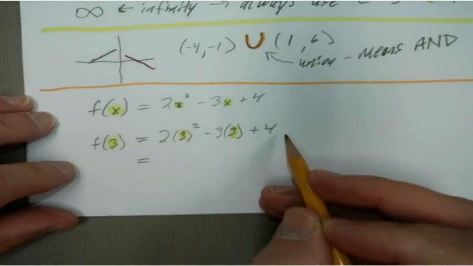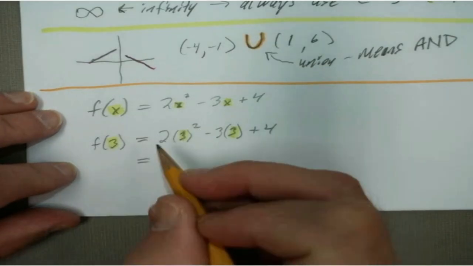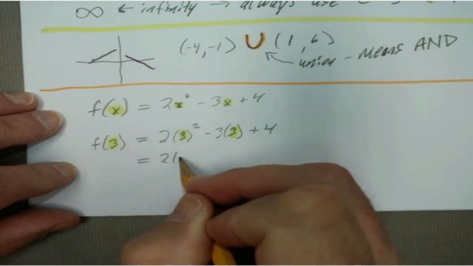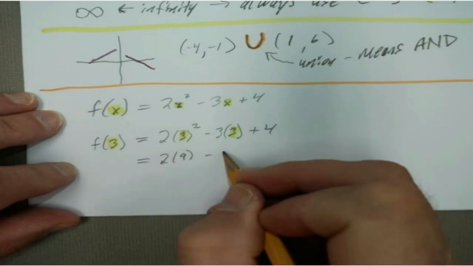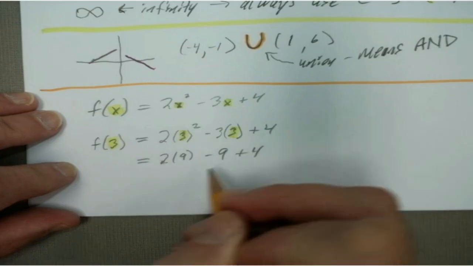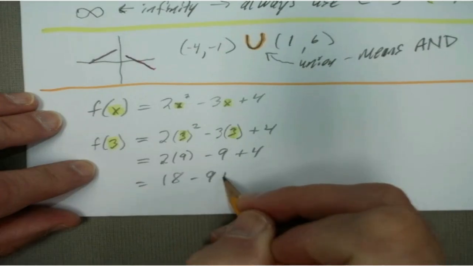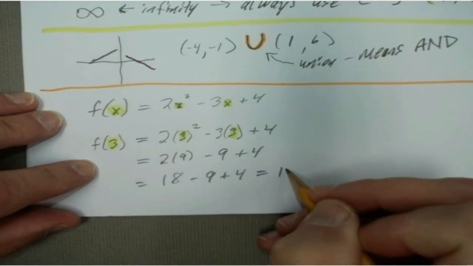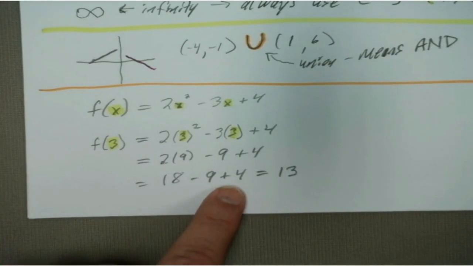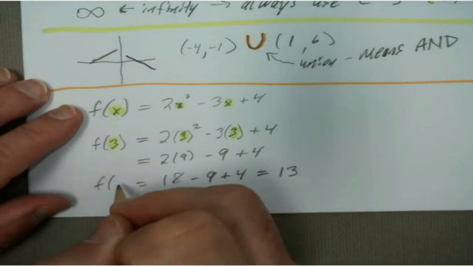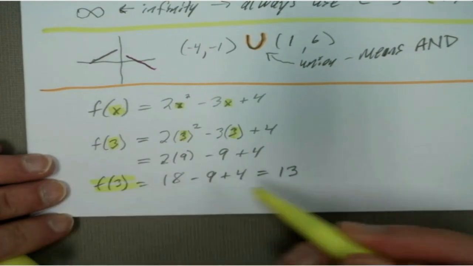Then we just simplify this. If we're inputting a number, our output should be a number. 2 times 3 squared. 3 squared is 9. So now we have 2 times 9, minus 3 times 3, minus 9, and then we have the plus 4. So this is 2 times 9 minus 9 plus 4. 18 minus 9 is 9. 9 plus 4 is 13. So f of 3 equals 13. That's what our answer comes down to. F of 3 equals 13.